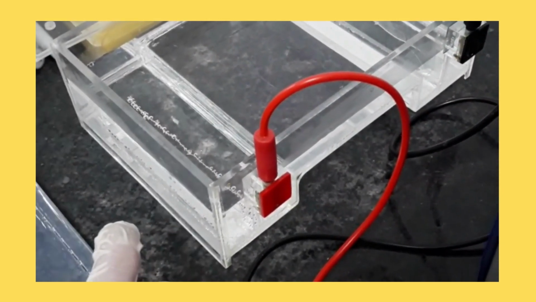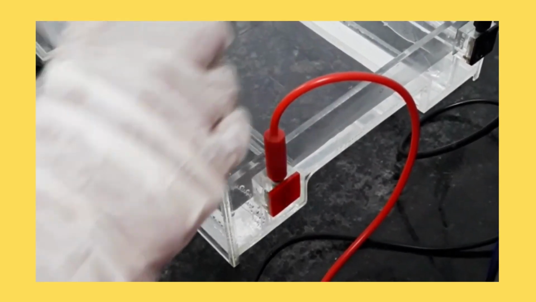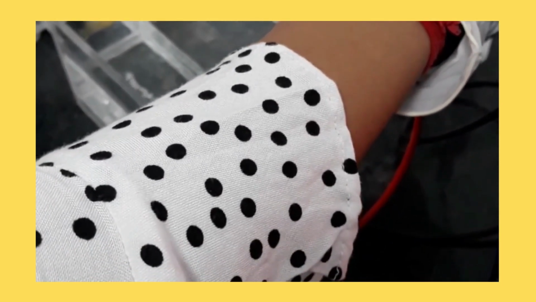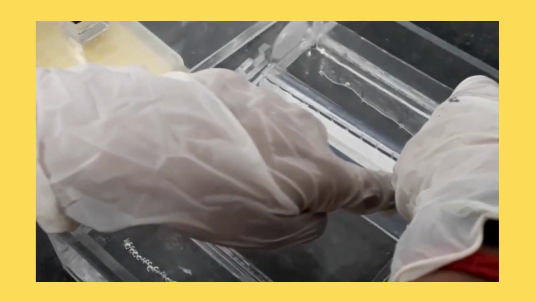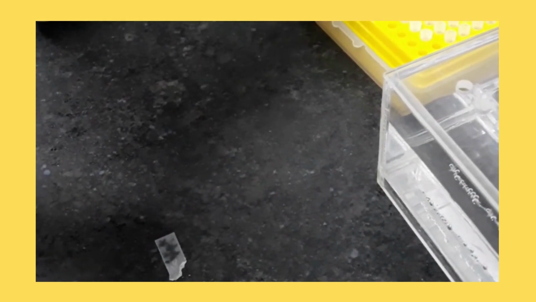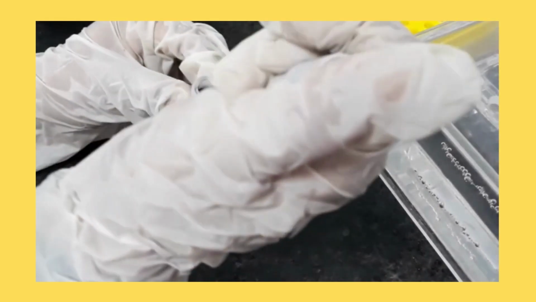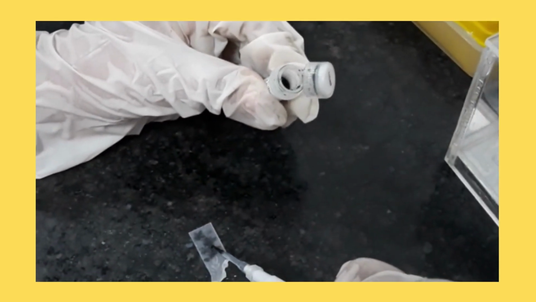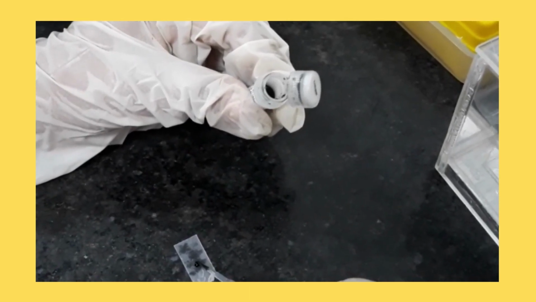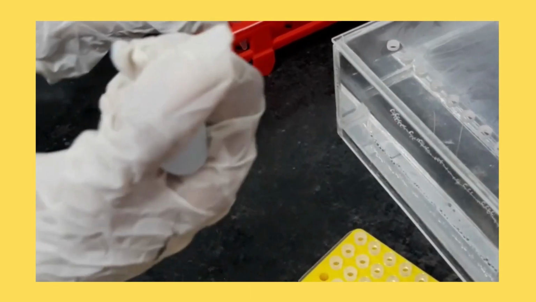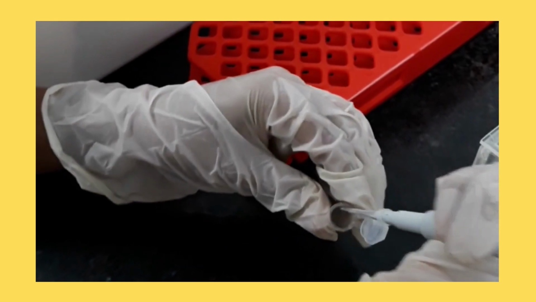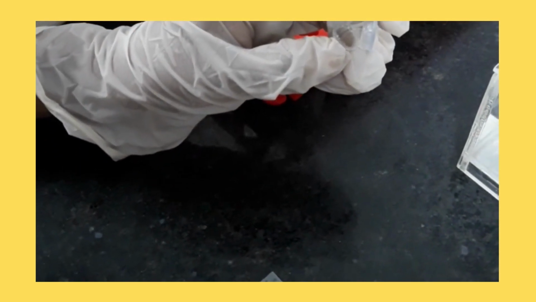Place the gel plate into the buffer system. Now take 1 microliter dye and 4 microliters sample, mix it properly and load into the well.